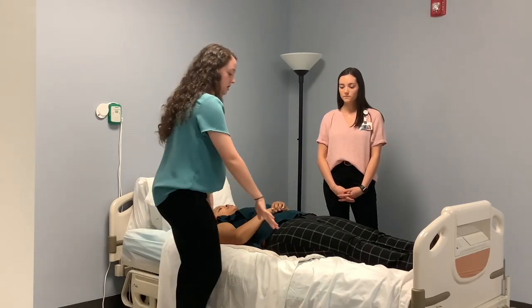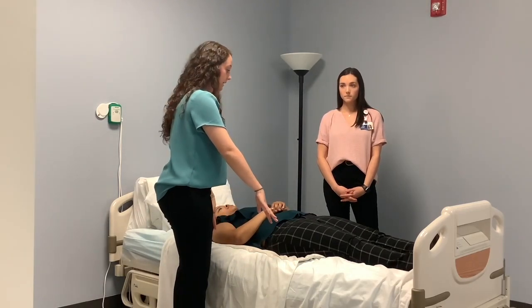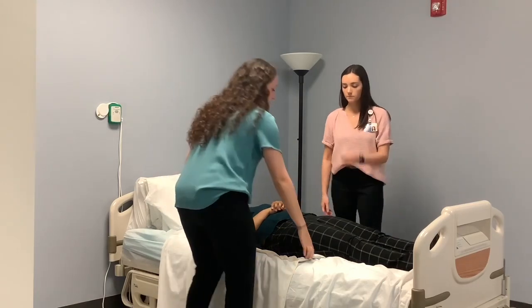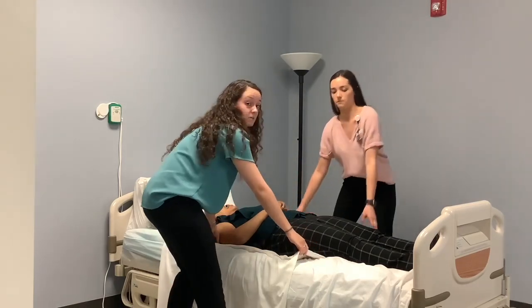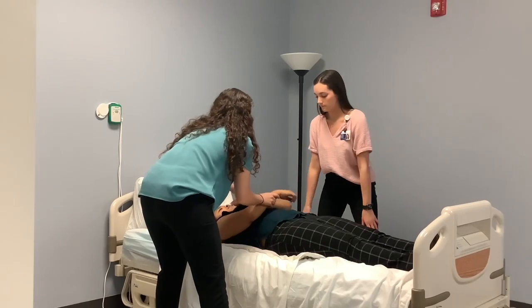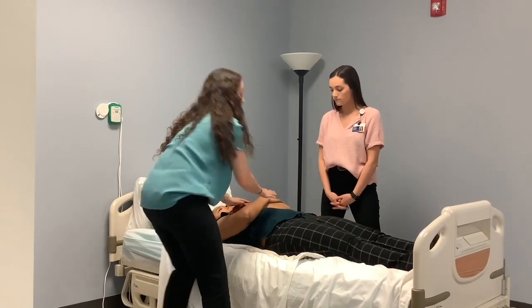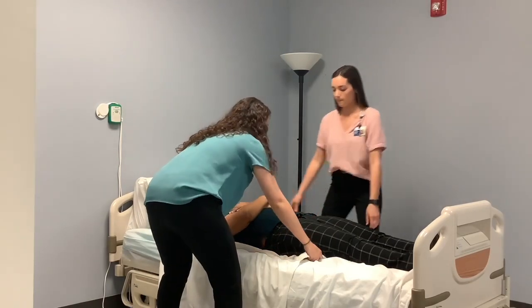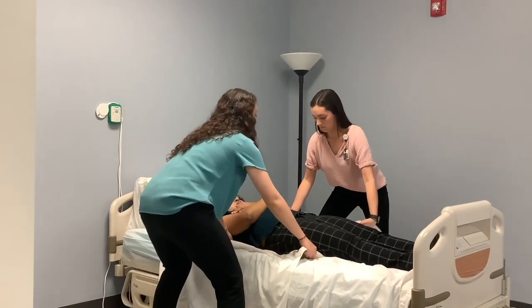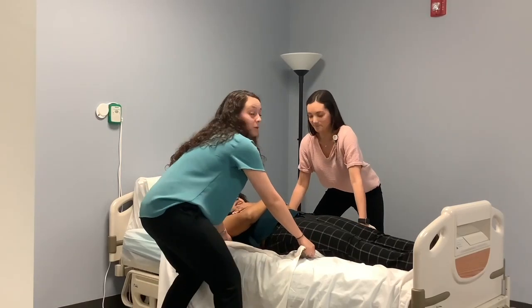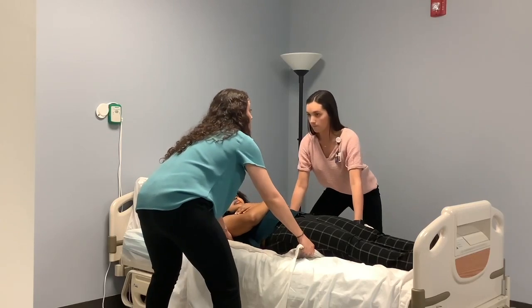So we have the draw sheet placed under Samari already. Me and Kathleen are going to grab the draw sheet as close to her body as we can after we position her hands across her chest to keep them out of the way. We're going to grab the draw sheet as close to her as we can. We're going to communicate about when we're going to move. So we're going to move 1, 2, 3, go.